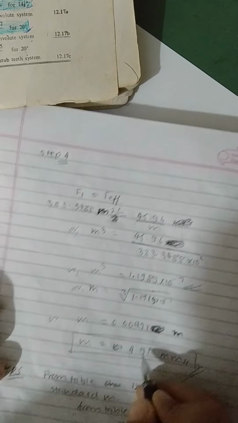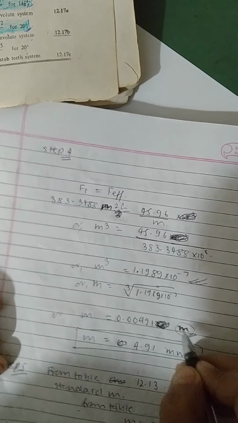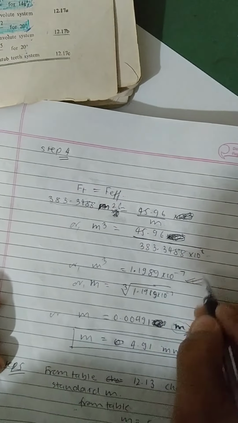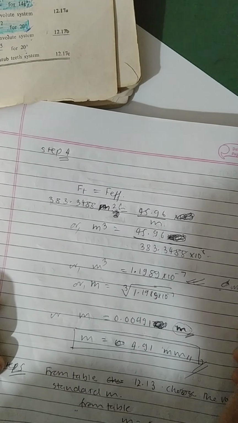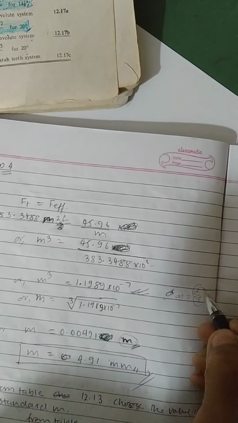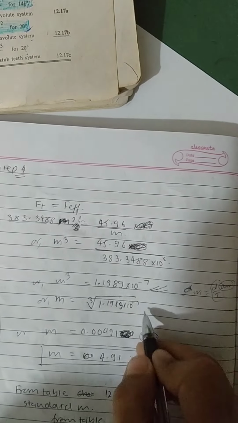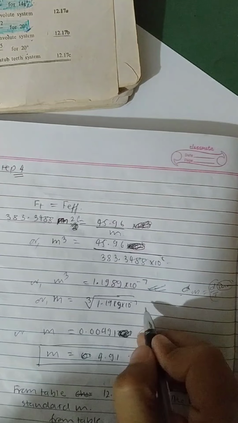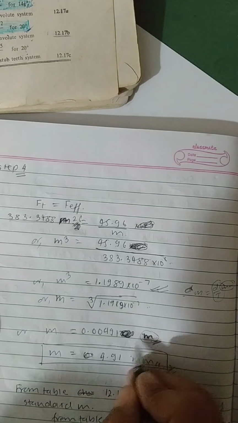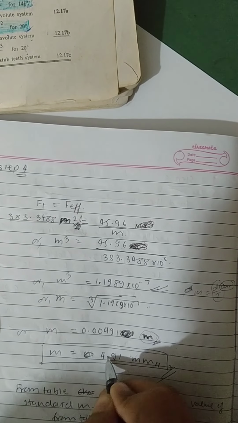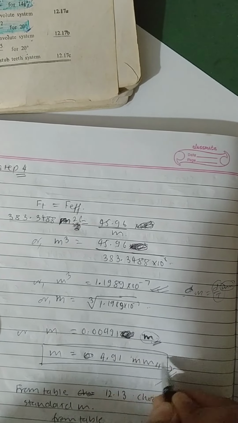After that, what will we do? This m is now in meters. Module is m equals d by z, where d is the pitch circle diameter, whose value is always in mm. I had already converted it into SI unit, meter, and to convert meter into mm I multiply it by 1000. 0.00491 into 1000, we get 4.91 mm.